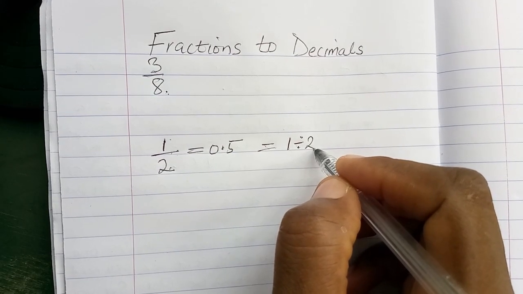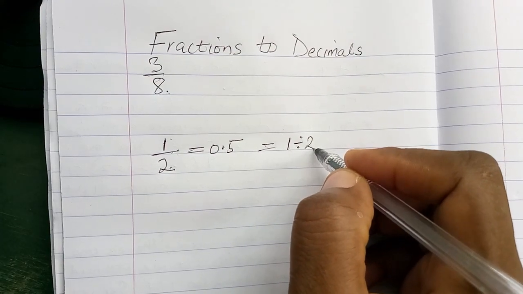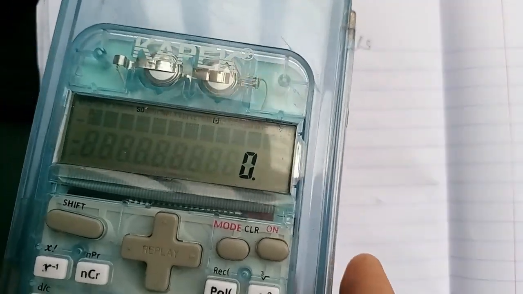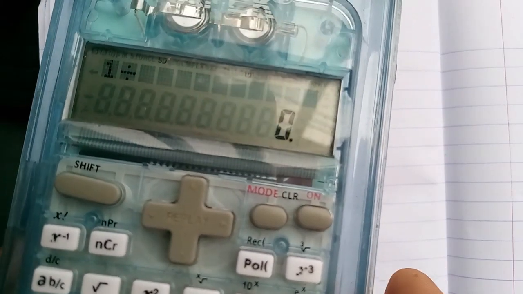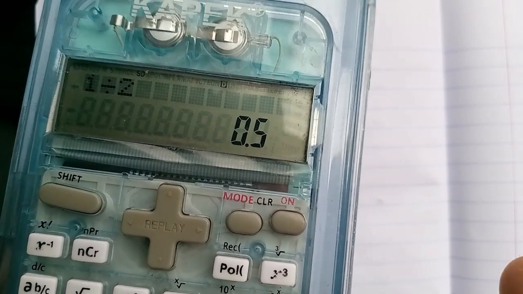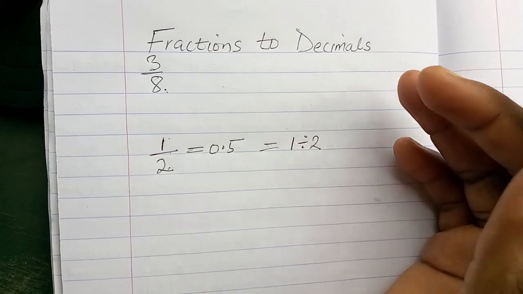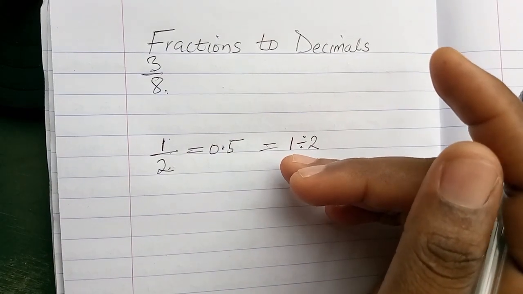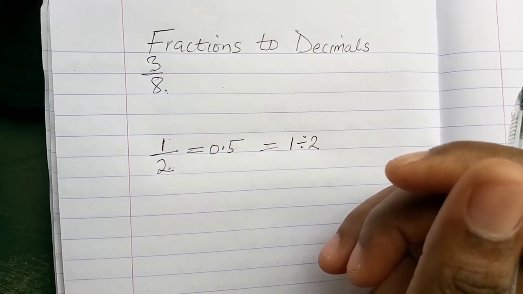On the calculator, which we are going to check now, we see 1 divided by 2 as what? 0.5, which is the decimal equivalent. You already know that this is correct, so you know that this method works.